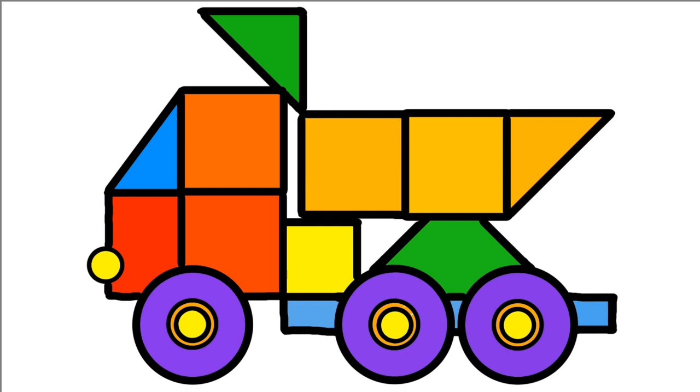Well done! We drew a truck with you from simple shapes. Repeat the shapes and colors.